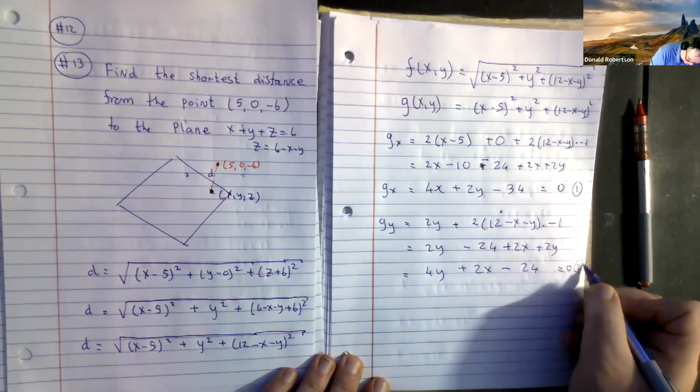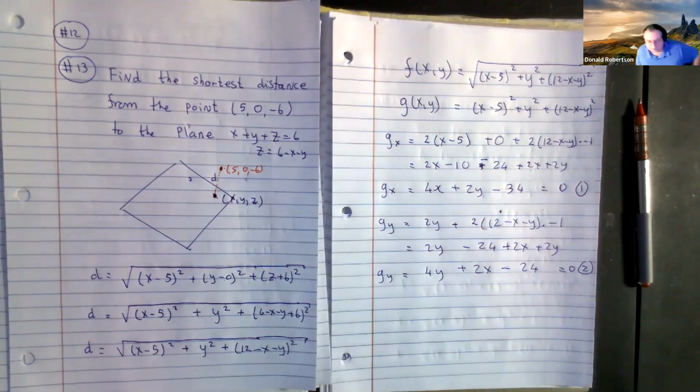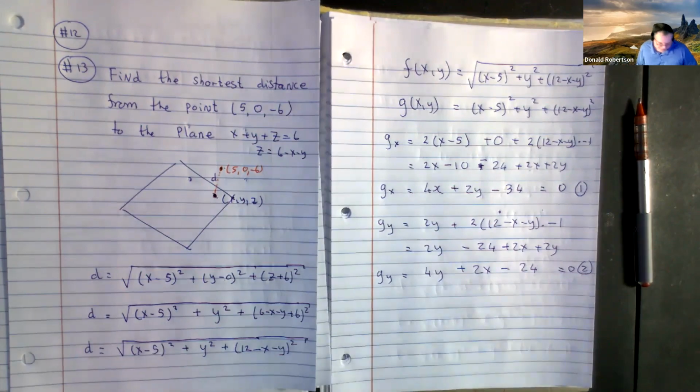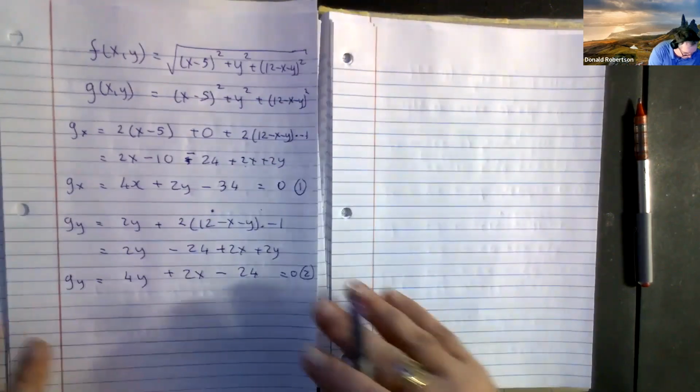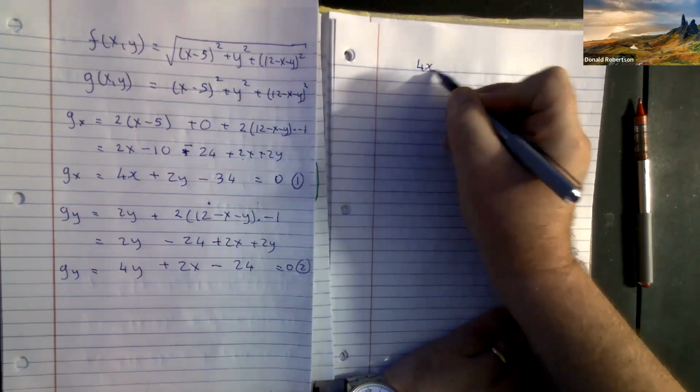And I'll call that the second one. So I need to find a point, x comma y, where this is 0 and this is 0 at the same time. So I'm going to put these together a little bit like this.